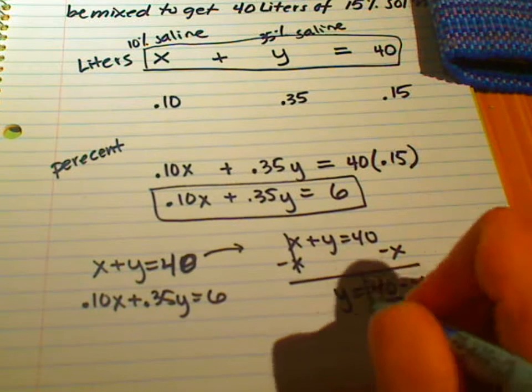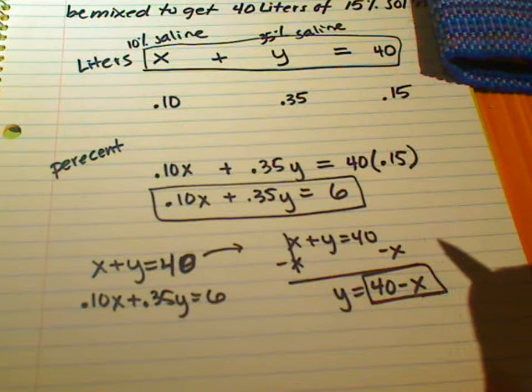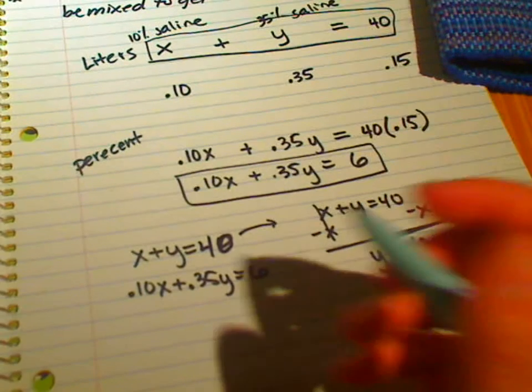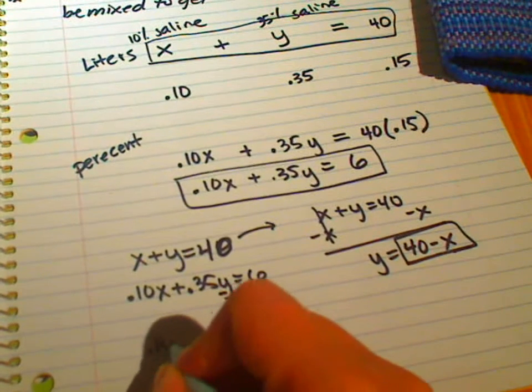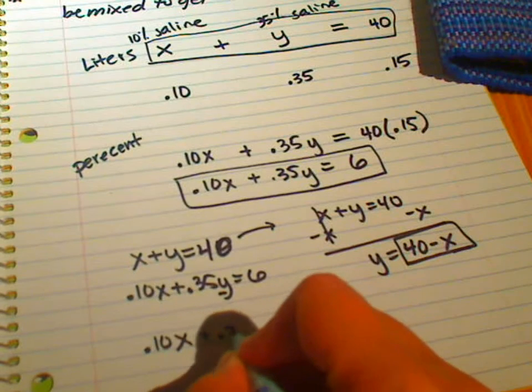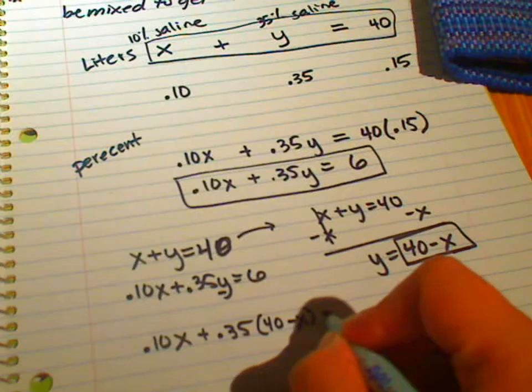But doing this, I can do a substitution just like number 1 and number 2 and other problems you did. So I take this, I'm going to plug it in for my y. 0.10x plus 0.35 times (40 minus x), that equals 6.